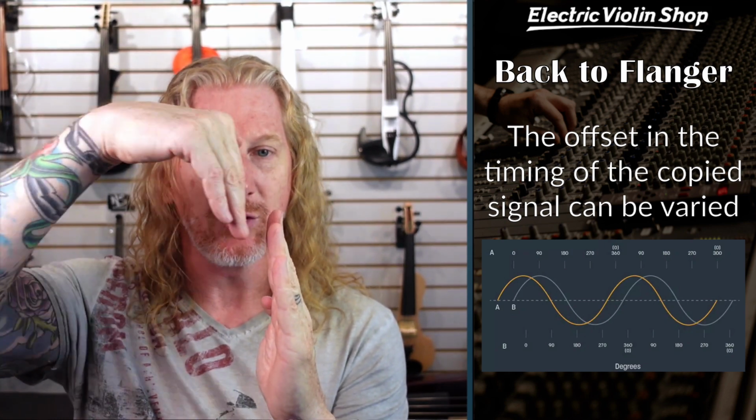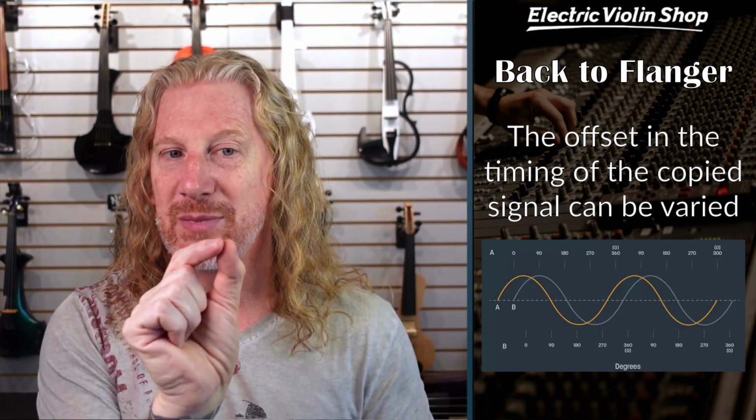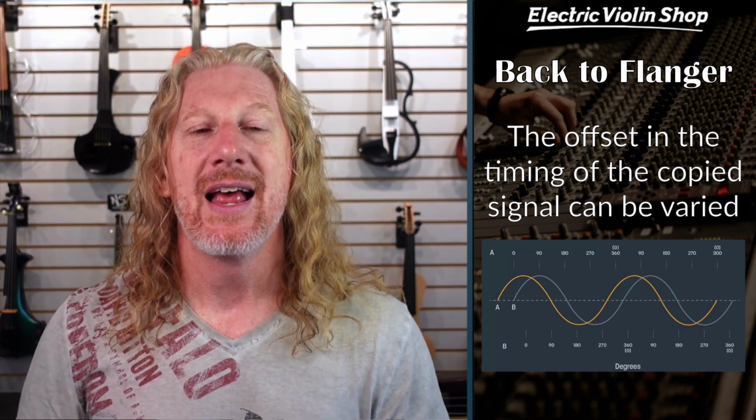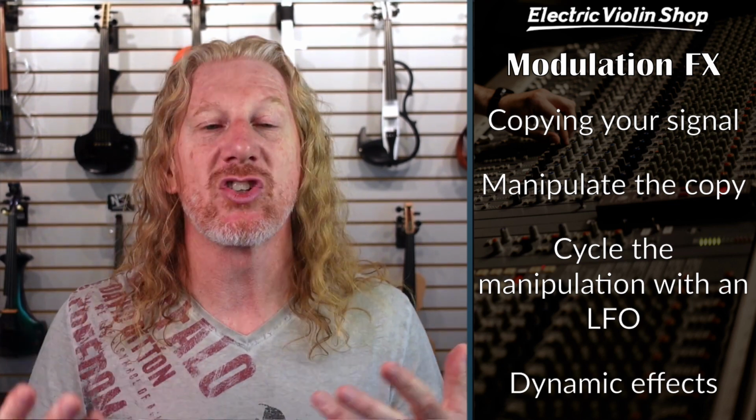So your signal is coming through straight, and then the delay actually gets more and less as we're going through, and that kind of creates a warbling sound that gives us a sort of dynamic effect. Not dynamics like piano and forte, but dynamic meaning that it is moving, it is changing with respect to time.